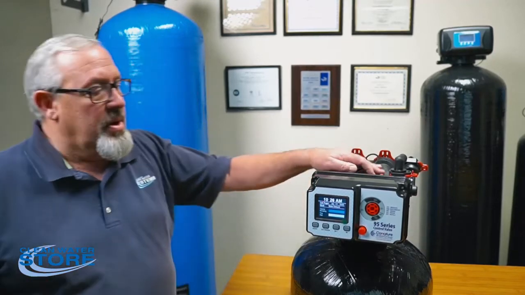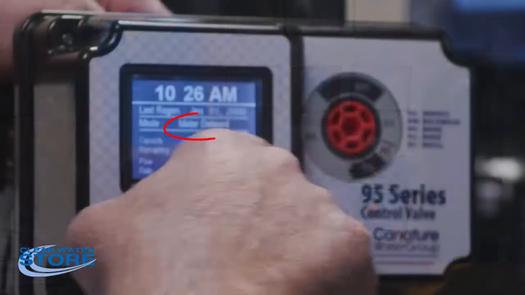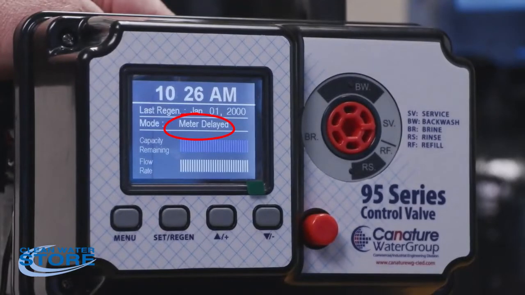programming. So the first thing you're going to want to do is you walk up, you see it says meter delayed and it's capacity remaining with the bars going across the top. So right now it's in service mode.